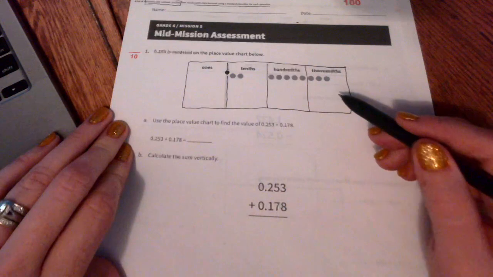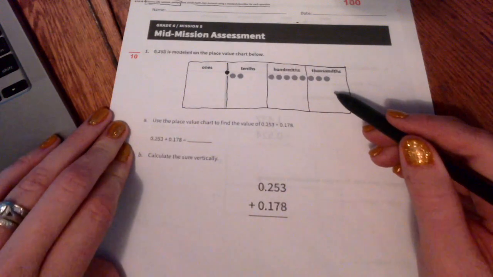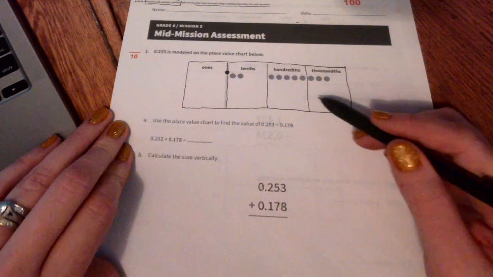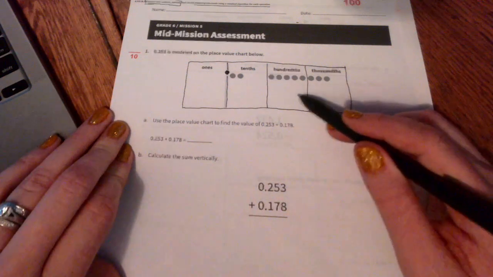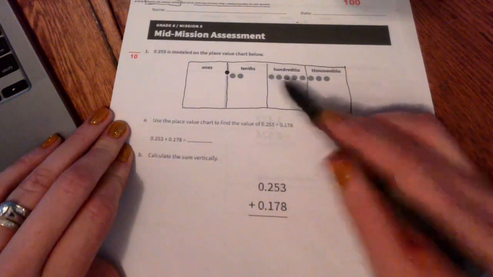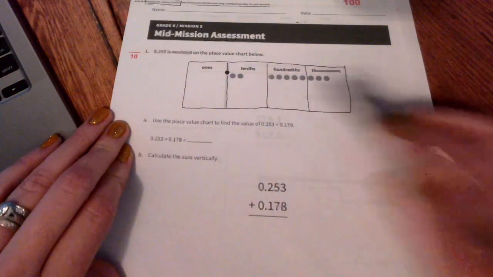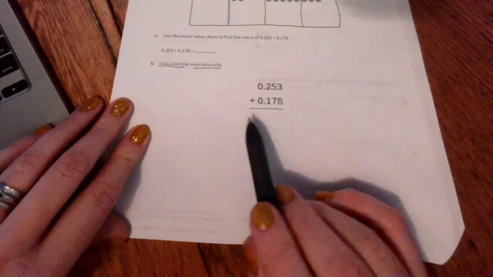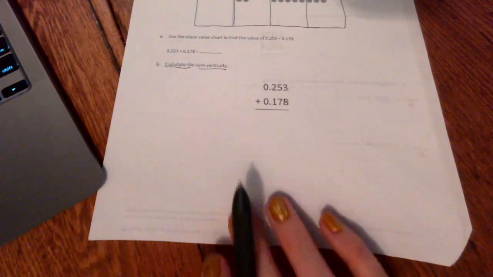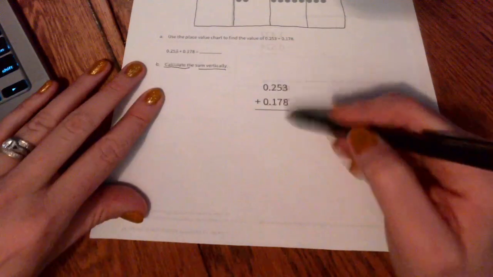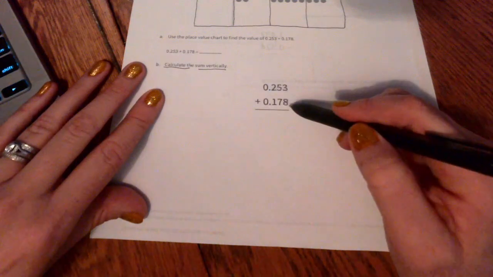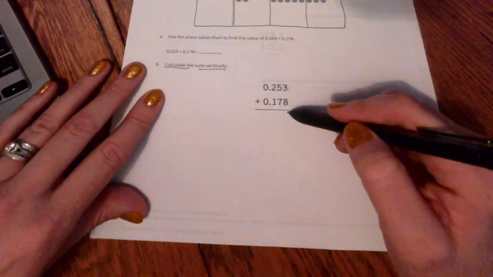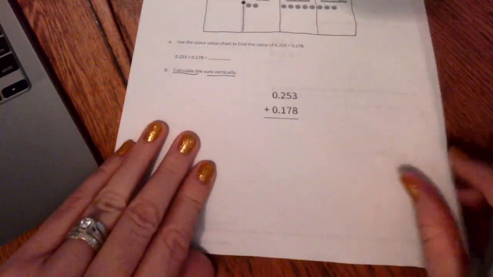You're going to do that by adding dots to the place value chart, and then do any regrouping that has to happen. If you have more than 9 dots in a place value position, you must regroup them, right? 10 dots get regrouped into a group in the next place value position to the left. After you've done that, you are then going to calculate the sum vertically. That means you are going to solve it through the stacking method, and this is the standard algorithm. If you come to a sum that is greater than 9, you have to regroup. Okay? All right, go ahead and pause and solve these problems.